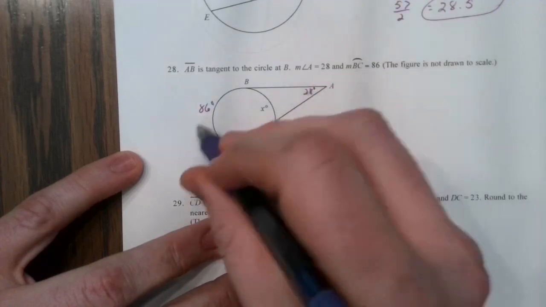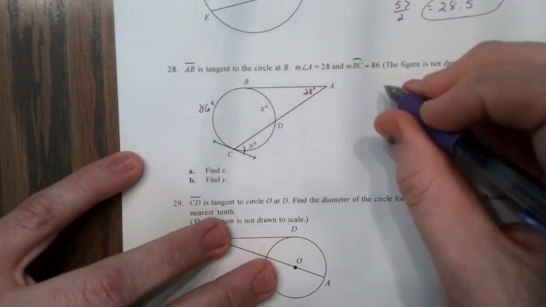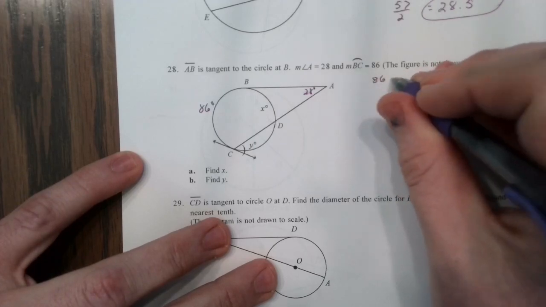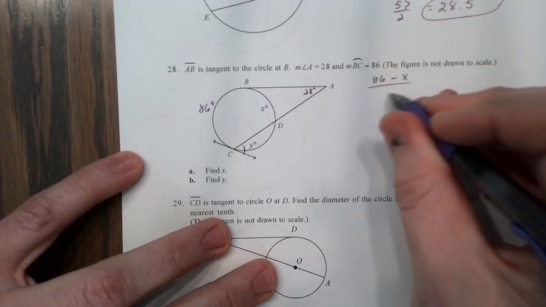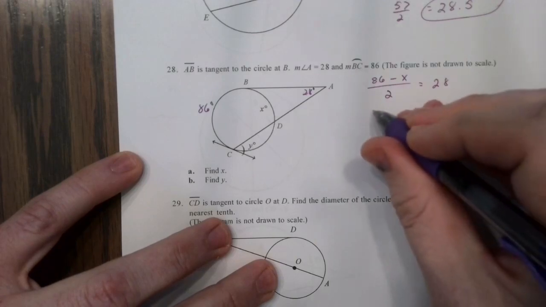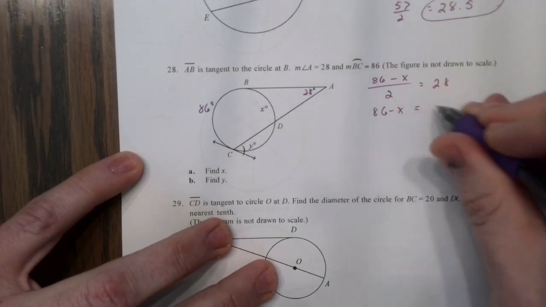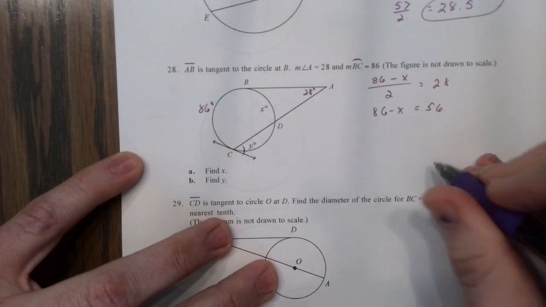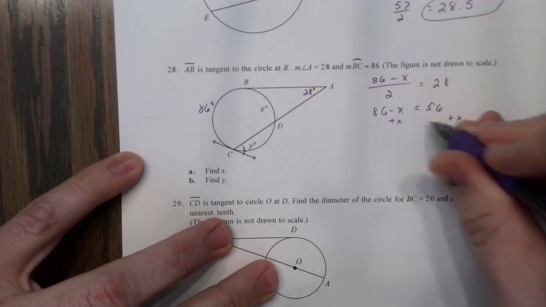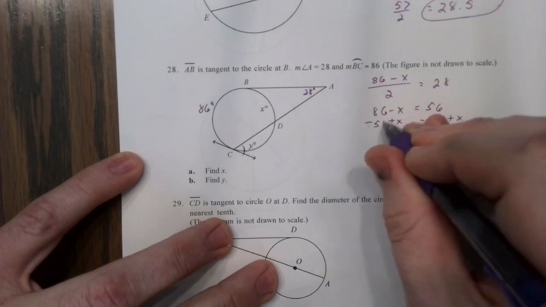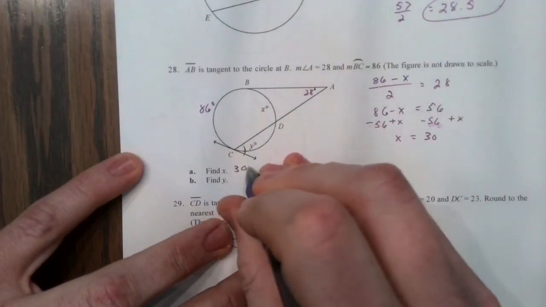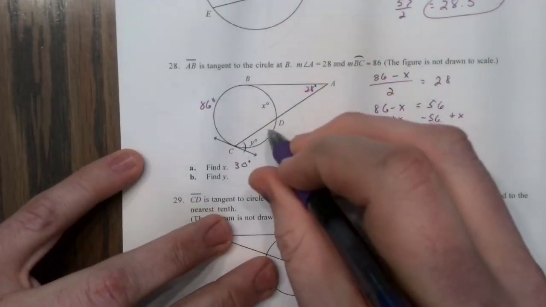Now notice here this angle opens up to these two arcs. So I can go ahead here first and say, well, we've got the big arc, 86, minus the little arc, X, divided by 2 must equal 28. I'll go ahead and double each side, and I get 86 minus X is equal to 56. I'll go ahead and add X to each side, and subtract 56 from each side, and I get X equals 30. So I now know that X is 30 degrees.